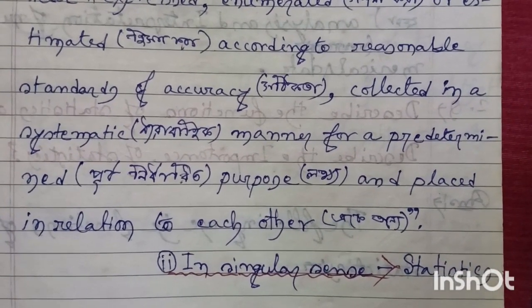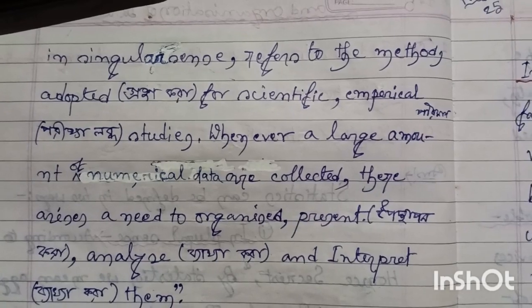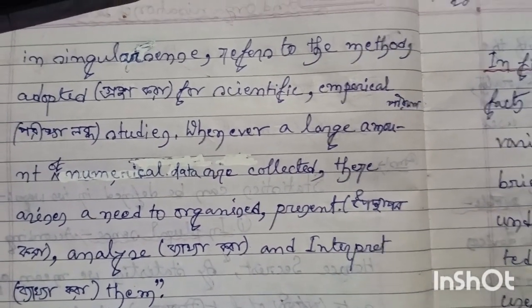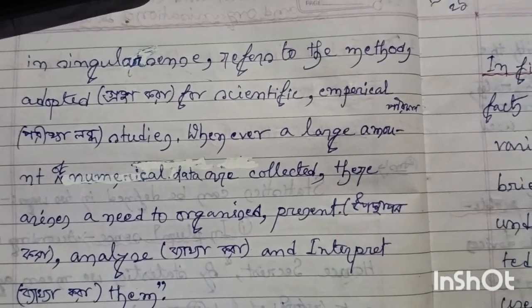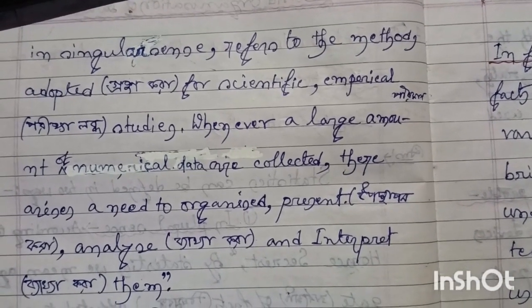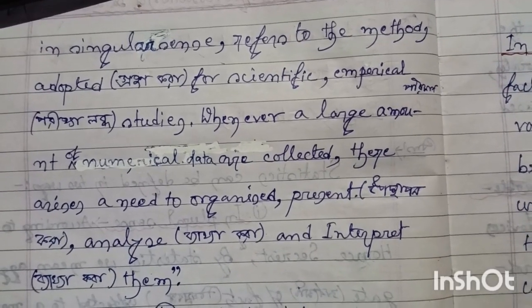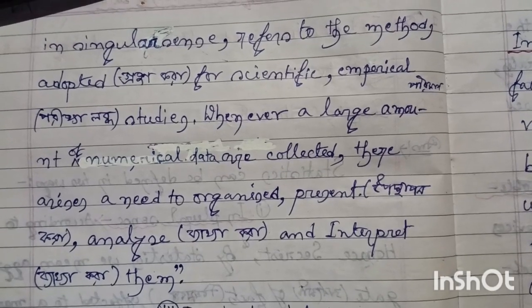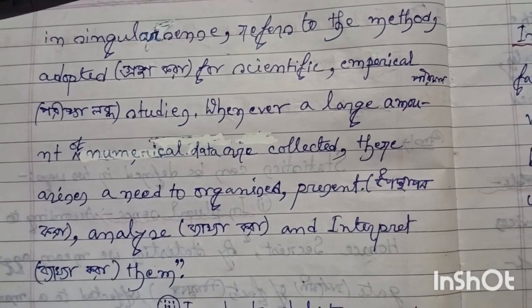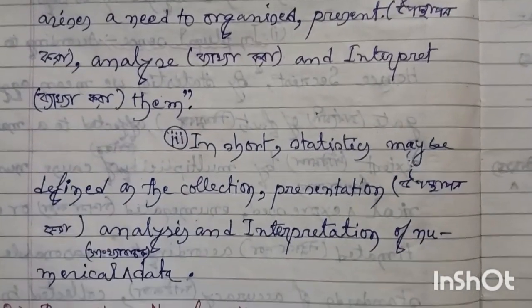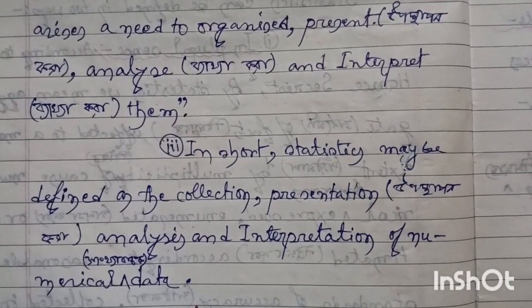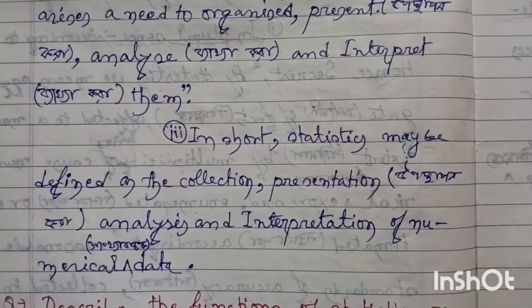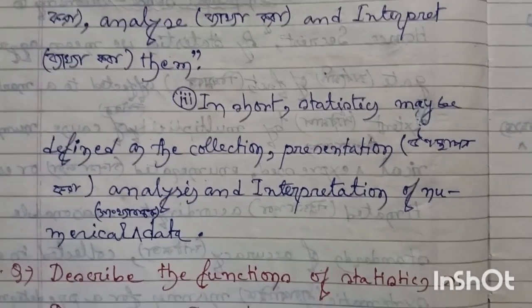Number two, in singular sense, statistics refers to the method adopted for scientific empirical studies. Whenever a large amount of numerical data are collected, there arises a need to organize, present, analyze, and interpret them. In short, statistics may be defined as the collection, presentation, analysis, and interpretation of numerical data.